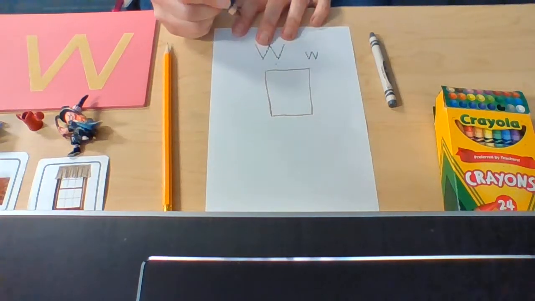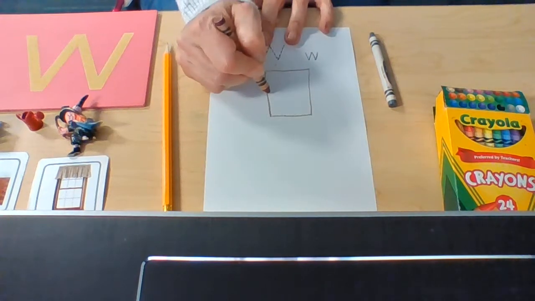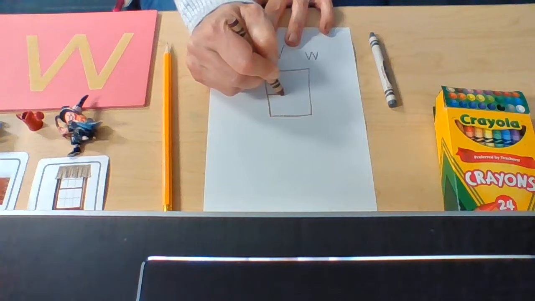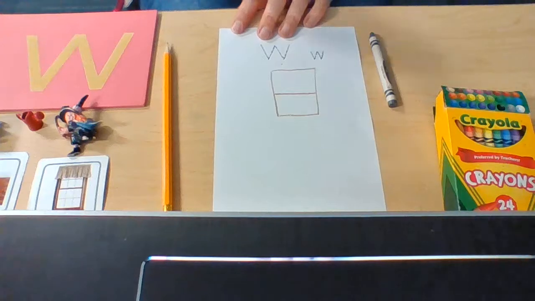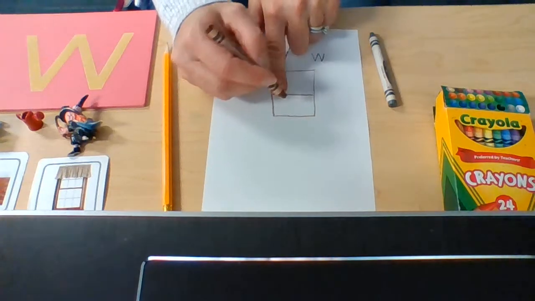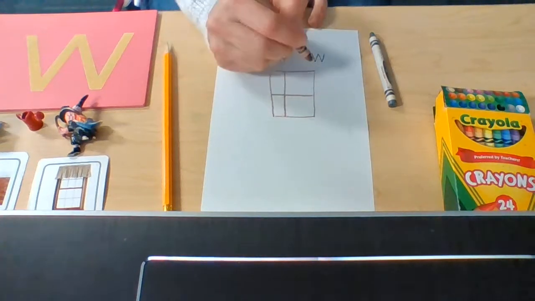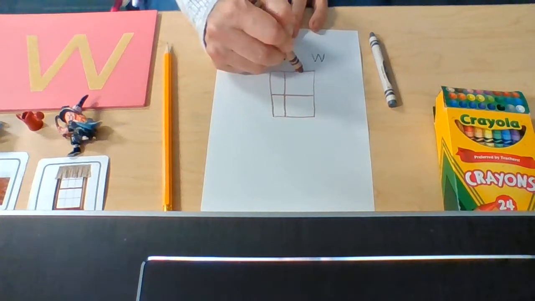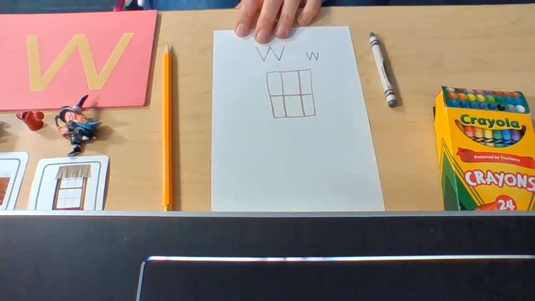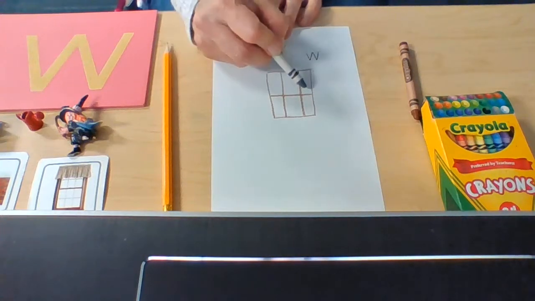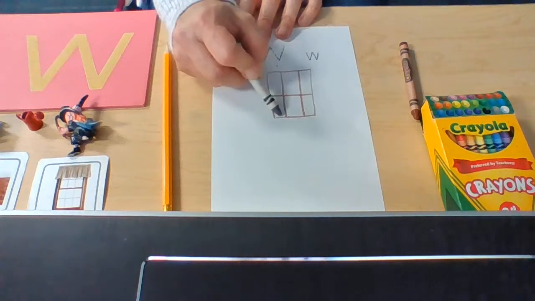Now, if you stopped each time, you should have 4 corners. Put a line through the center. Now make a finger space and draw a line from the top all the way to the bottom. And then do another line from the top all the way to the bottom. Now you have a window. You could make that a little bit gray so that it looks like glass.